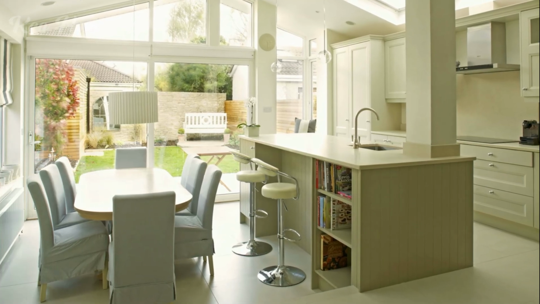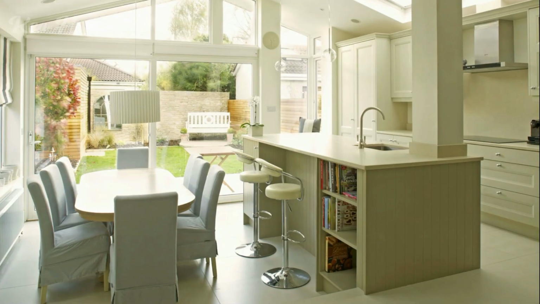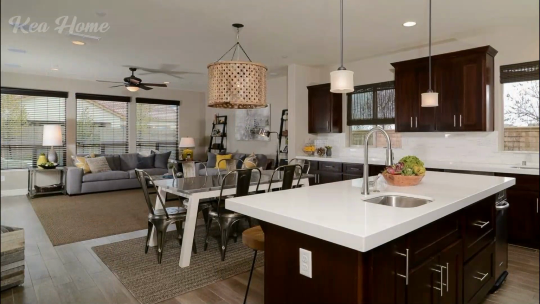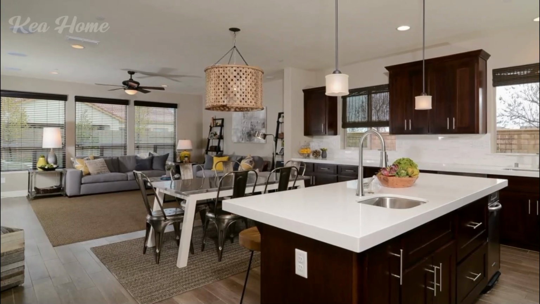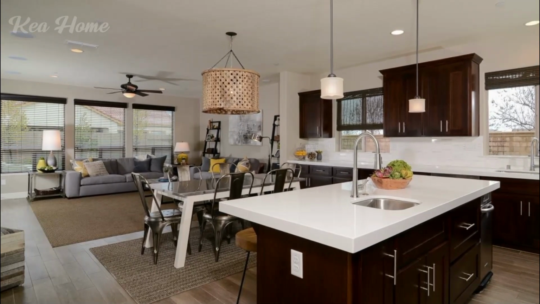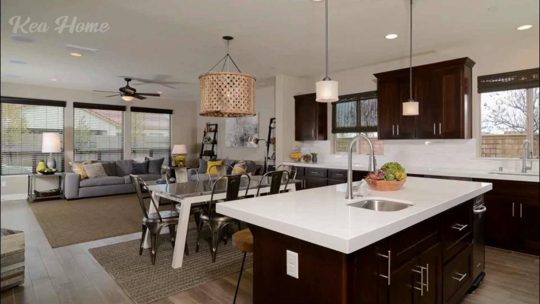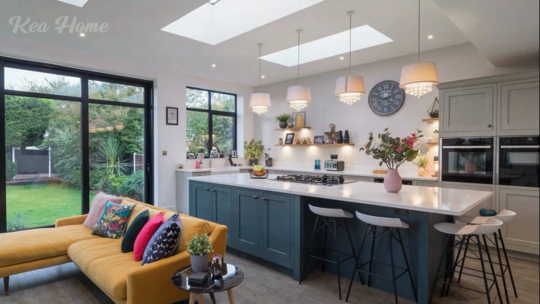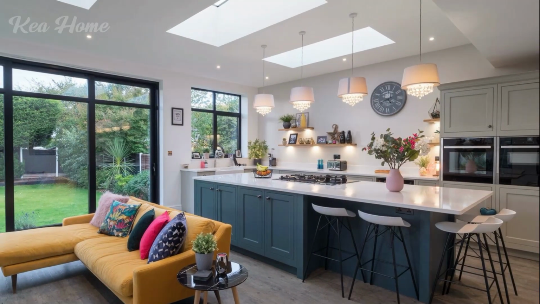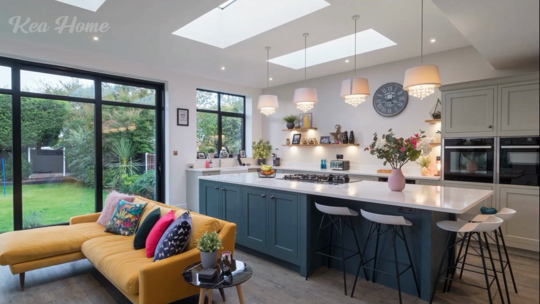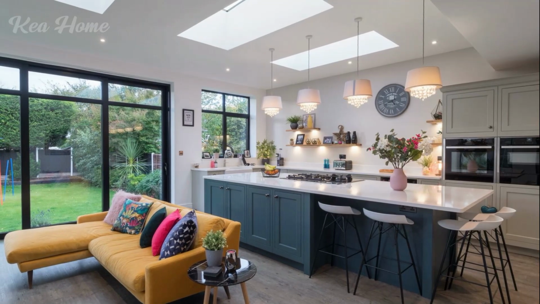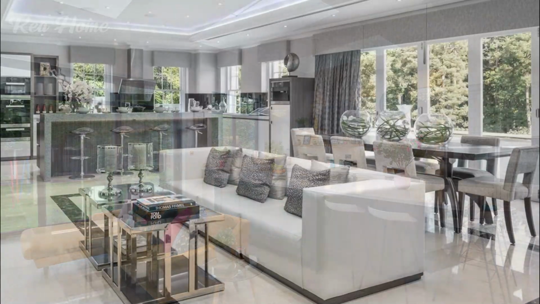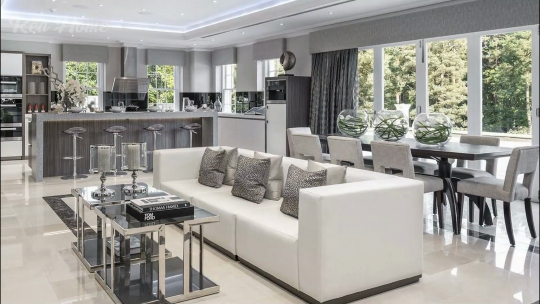Use warm, inviting colors, such as deep reds, oranges, and yellows, to create a sense of comfort and intimacy. In the dining area, choose comfortable chairs with soft, upholstered seats and backrests. Add a centerpiece or table runner to the dining table to create a warm and inviting atmosphere. And don't forget to incorporate soft, ambient lighting throughout the space to create a warm and inviting glow.